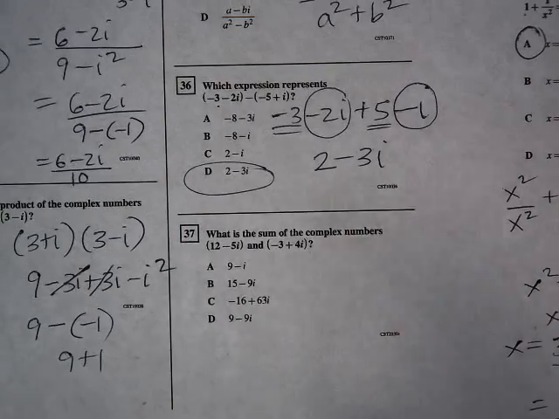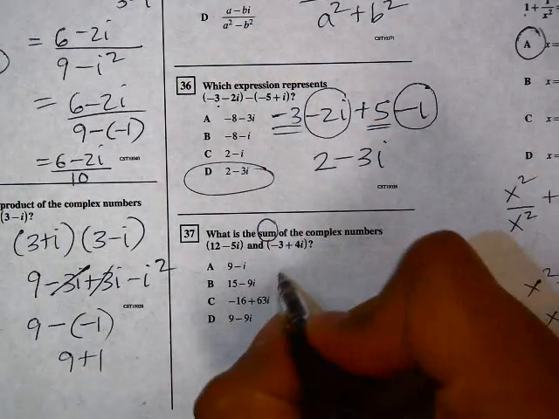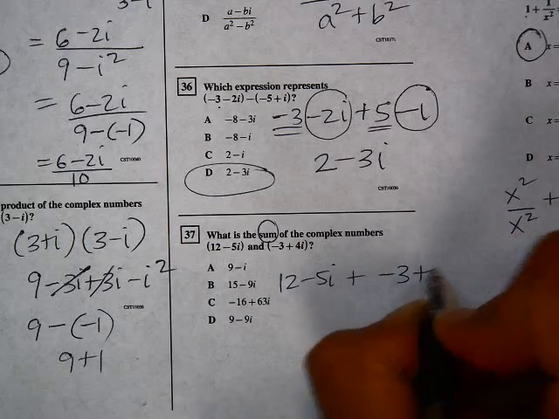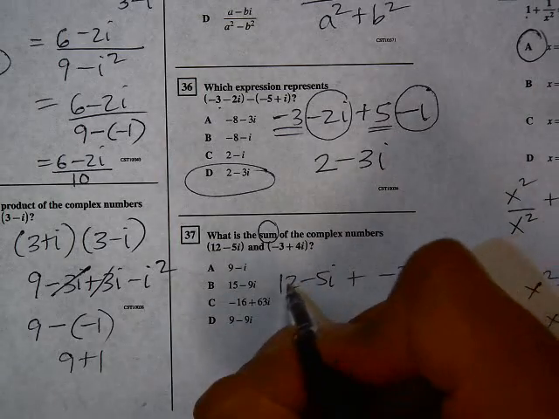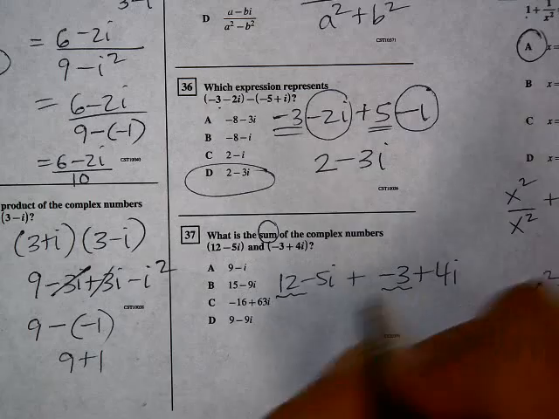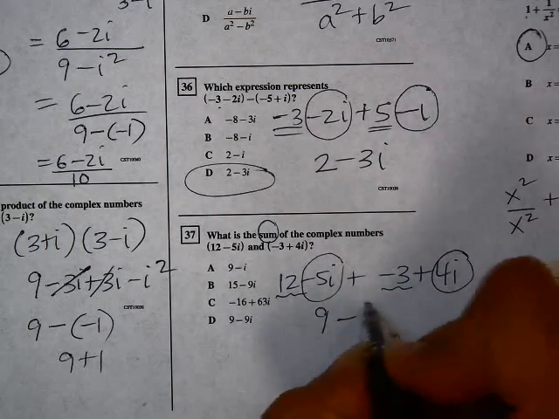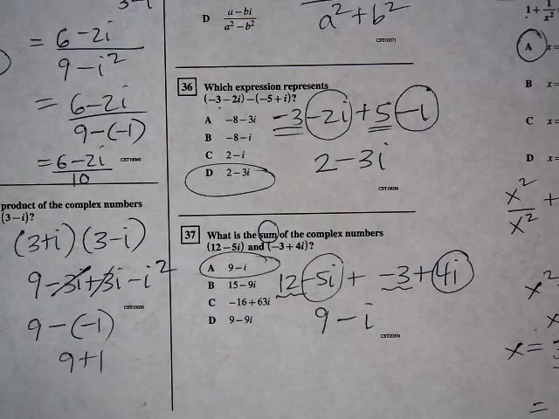And on 37, what is the sum? We are adding the complex numbers. Combine like terms. This would be 12 minus 3 is 9. -5i plus 4i is -1i. And that would be answer A.